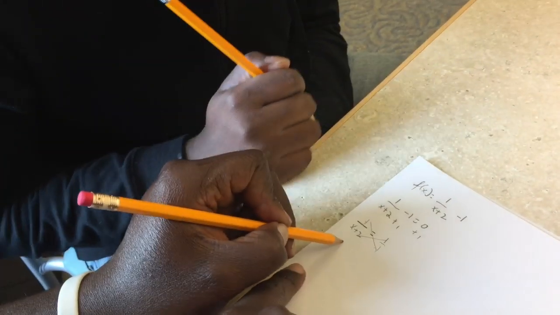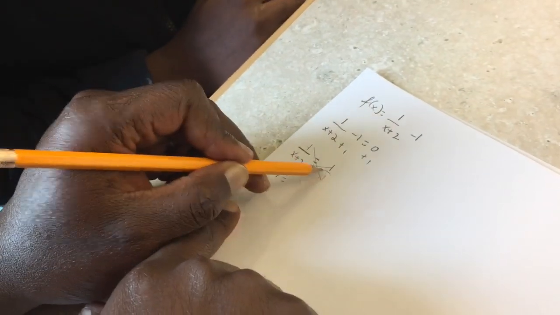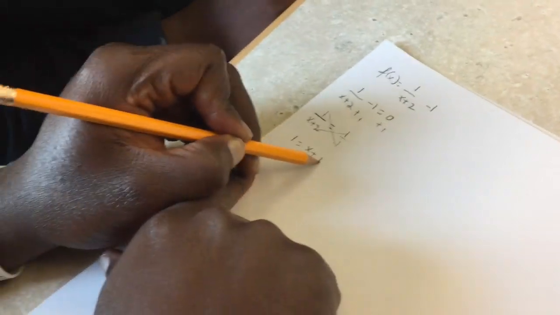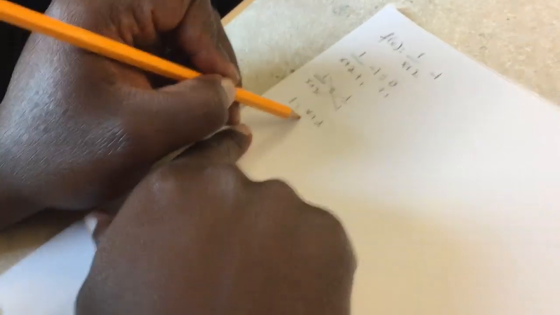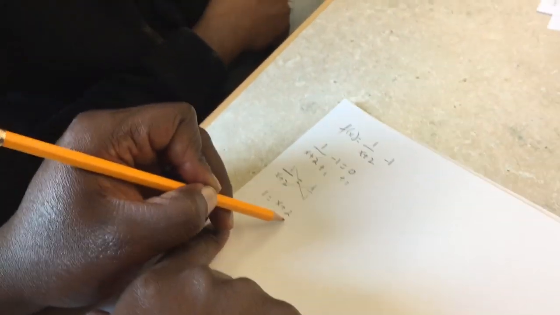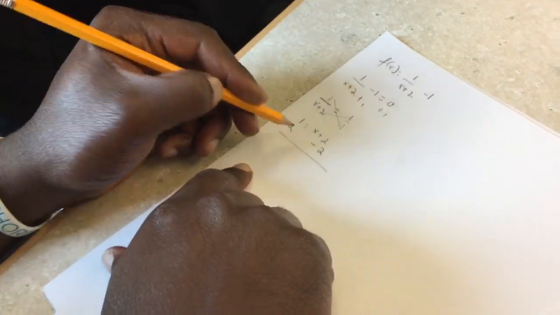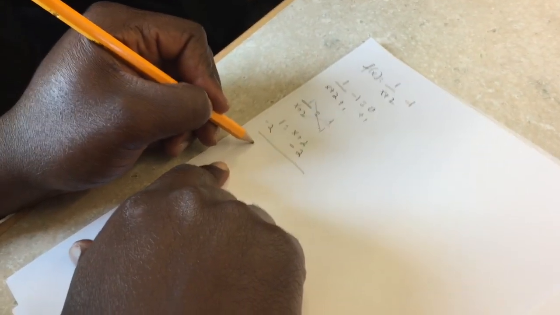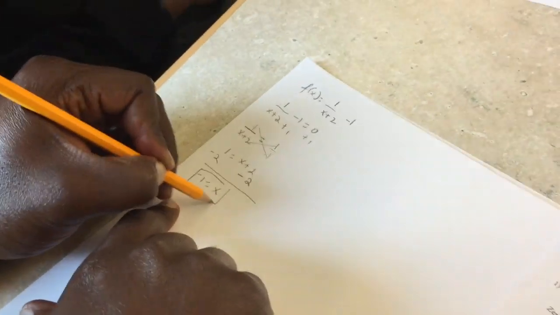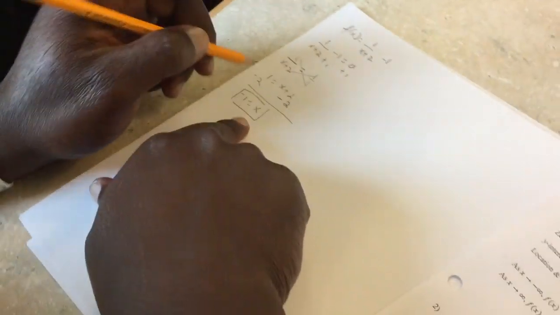1 times 1 is 1, and x plus 2 times 1 is x plus 2. From here I can solve for x. I'm going to subtract 2 on both sides, and I'm left with 1 minus 2 equals negative 1. Negative 1 equals x. So that's the zero. That's the only zero. This function only has one zero.